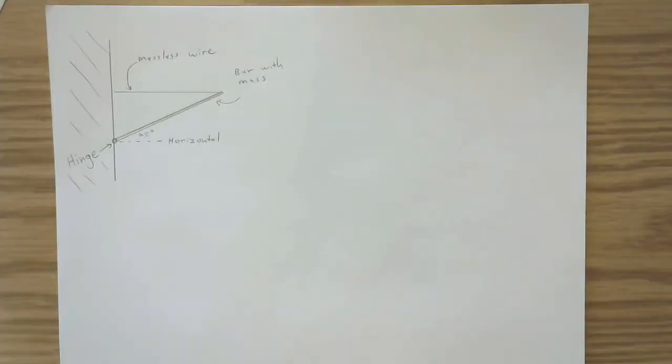Hi everybody, thought we might do an example torque problem, a little more complicated than your basic teeter-totter, but also very useful for understanding torque. Okay, here's the basic setup.